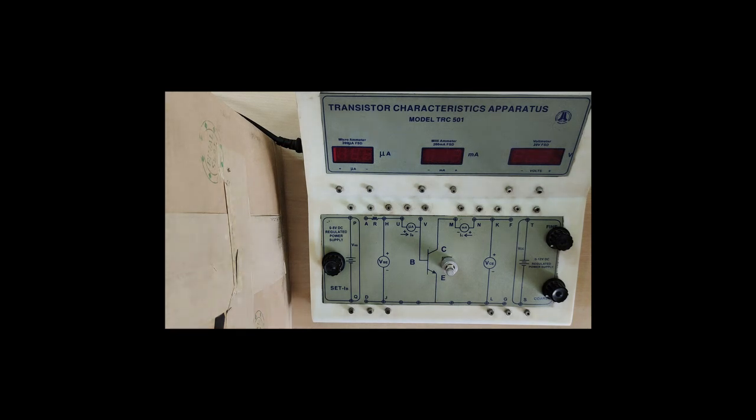We will do transistor characteristics for common emitter mode, and from the common emitter characteristics we can find the H parameters later on. Once you know the H parameters of common emitter configuration, you can use the conversion equations to find the H parameters of common base and common collector. Alright, so let us look into the connection diagram.